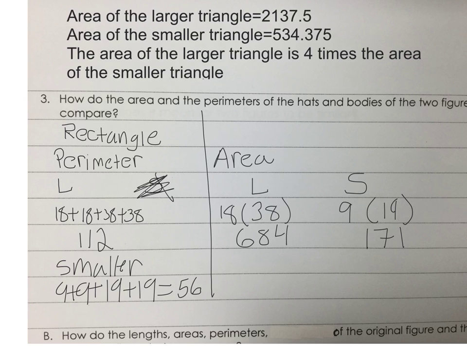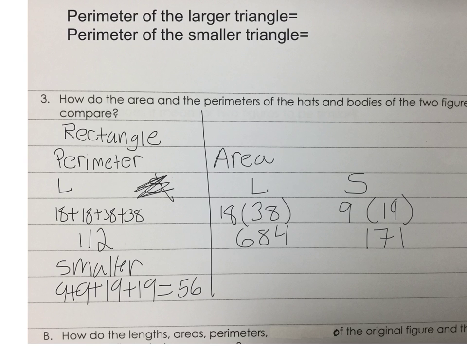All right, so now let's take a minute and look at the perimeters. Remember real quick before you do the perimeters that all you have to do is add up all 3 sides of the triangles. No fancy calculations here, just add them up.